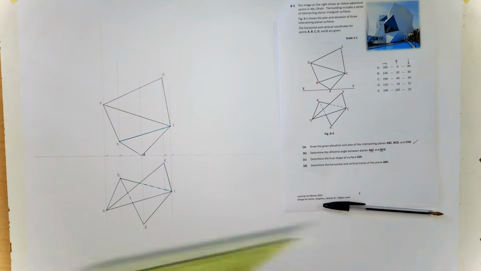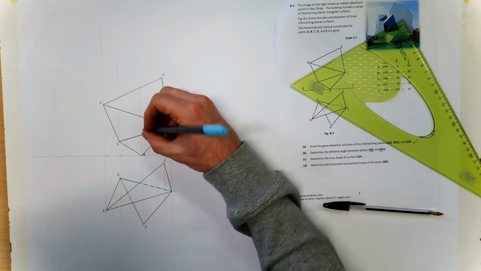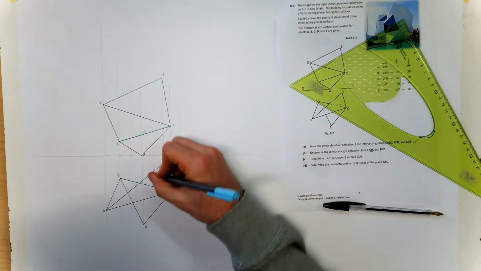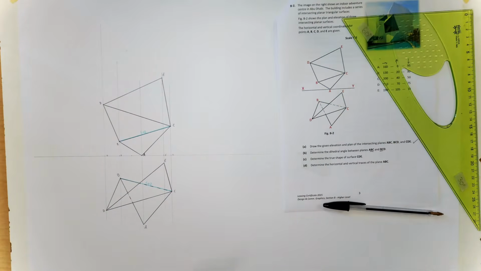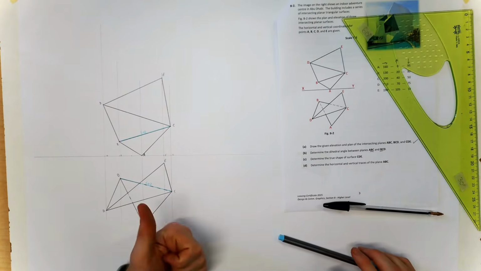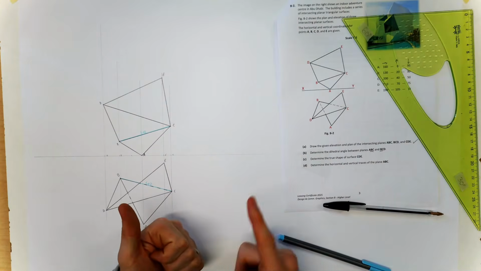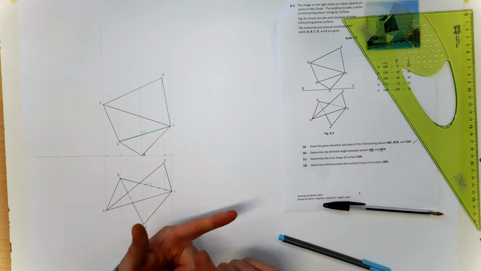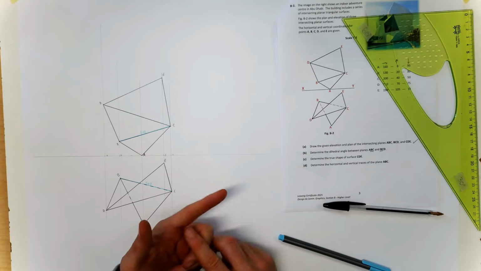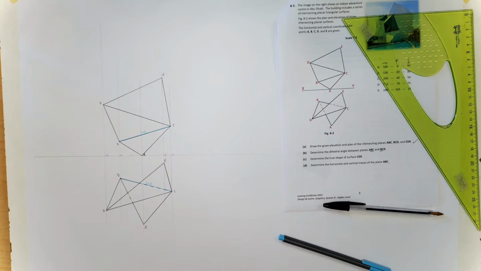Okay, so that's my line of intersection, the LOI. So the steps we've learned for finding a dihedral angle is line of intersection, which we've got. We need to find a true length of the line of intersection, and then a point view of the line of intersection.